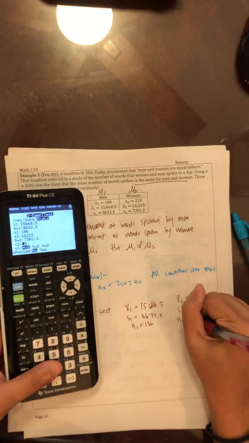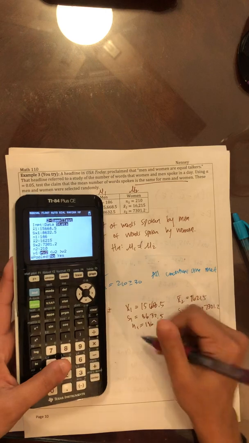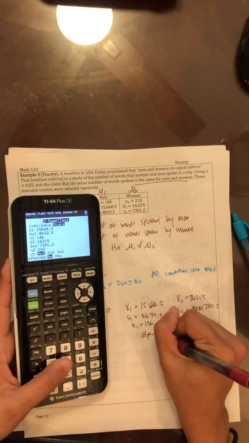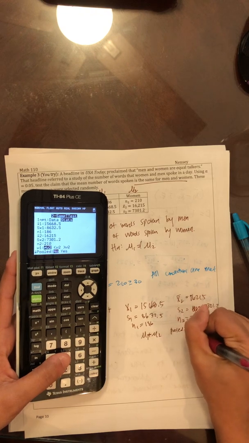And n2 is 210. And our alternative is mu1 is not equal to mu2. And is it pooled? I'm gonna say no.